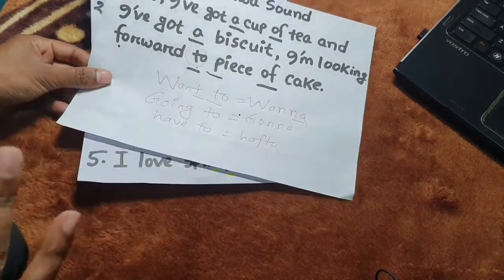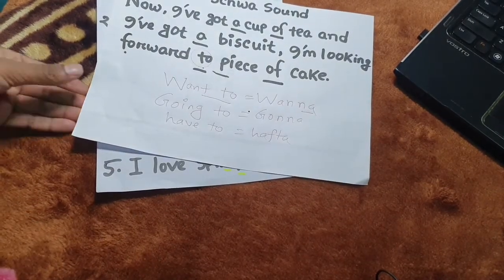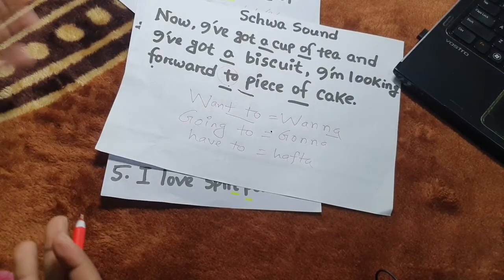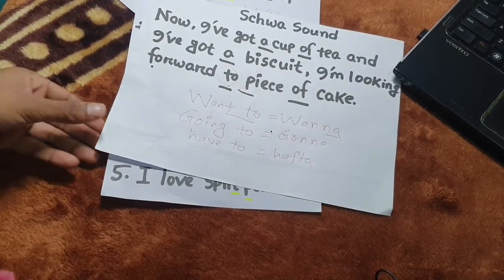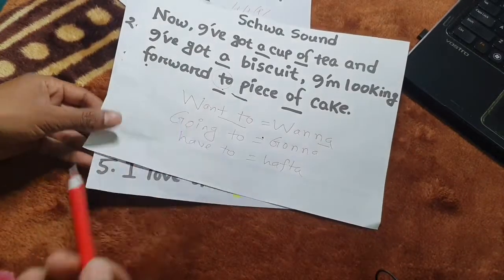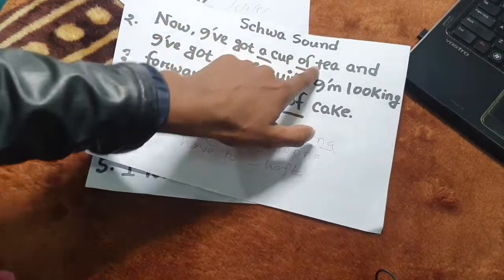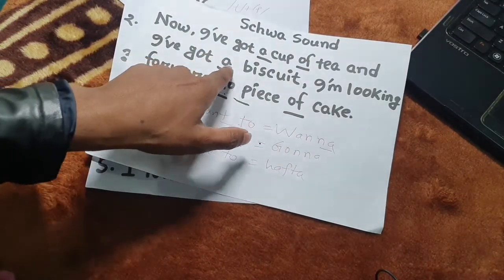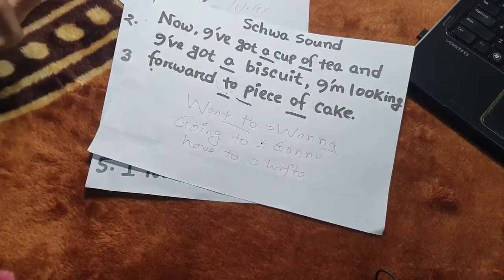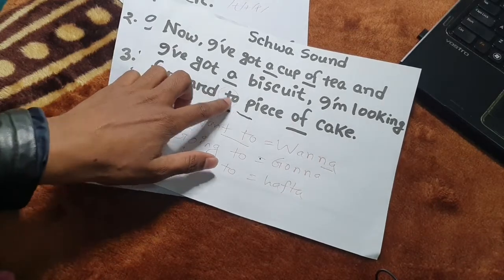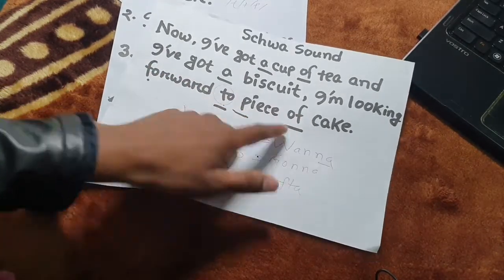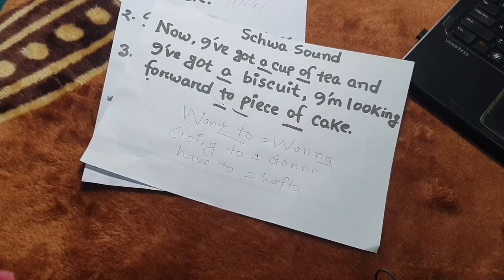I'm sorry for that because my writing is quite bad actually, and I'm so scared when I take classes on the board, but I don't like this. Want to, wanna, going to, gonna, have to, hafta, and "got a", "a" are always articles, and that's definitely the schwa sound. Forward to, forward a, and piece of, piece a. So it's quite important, truly speaking.